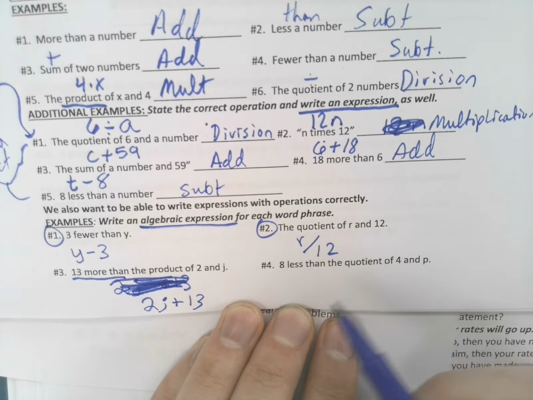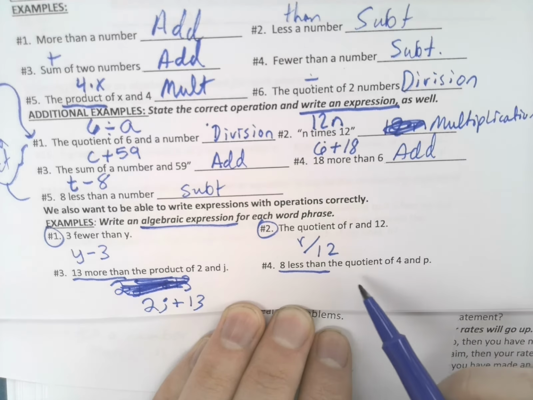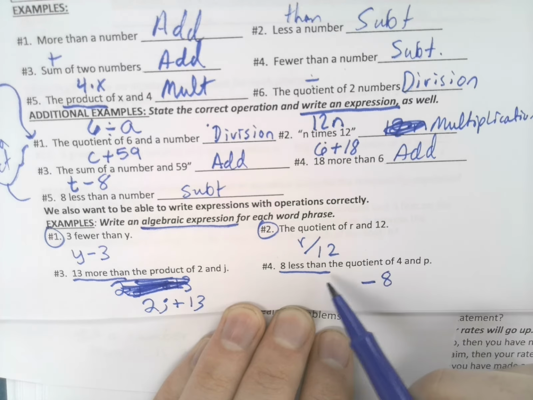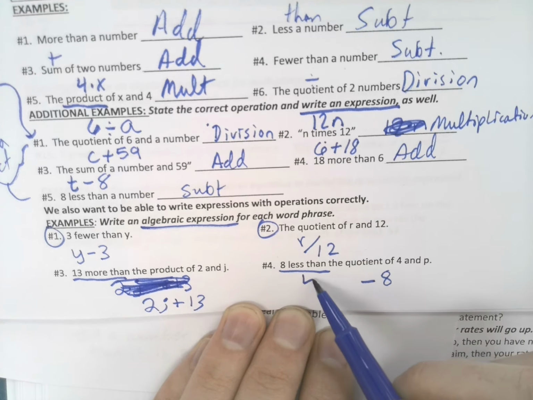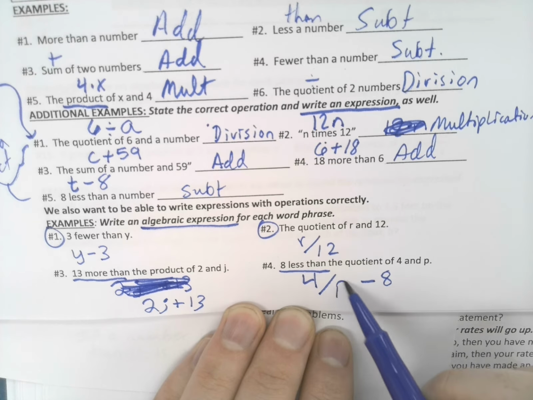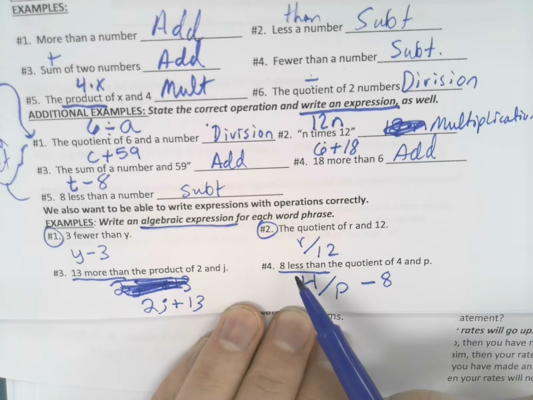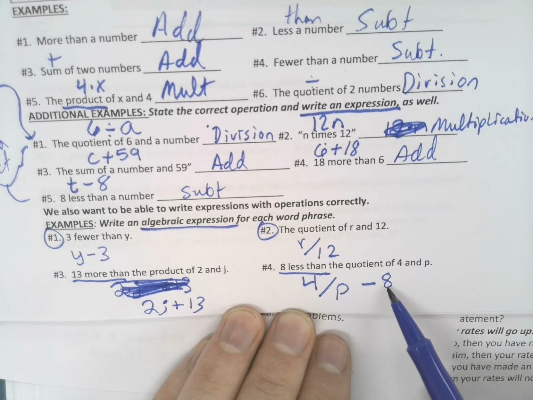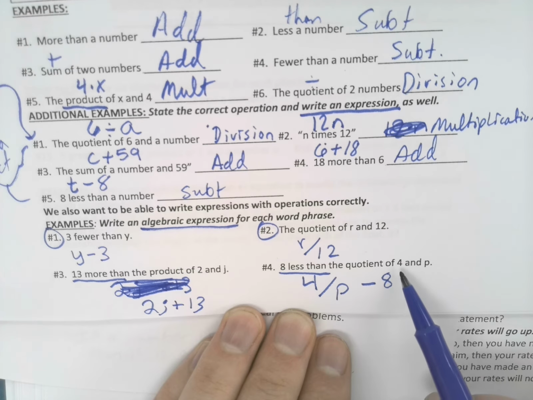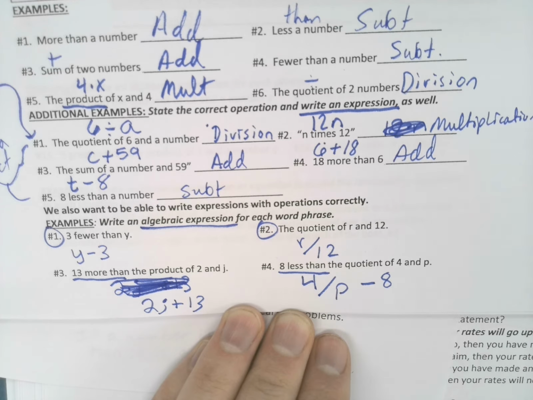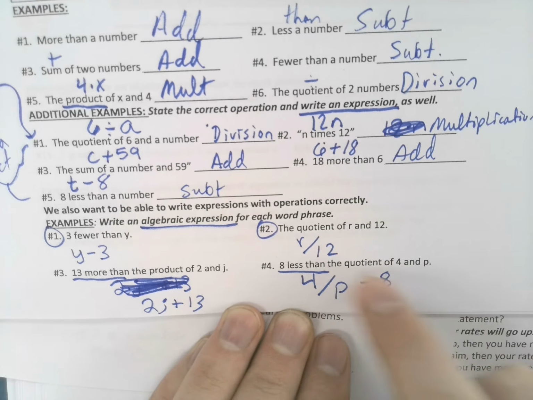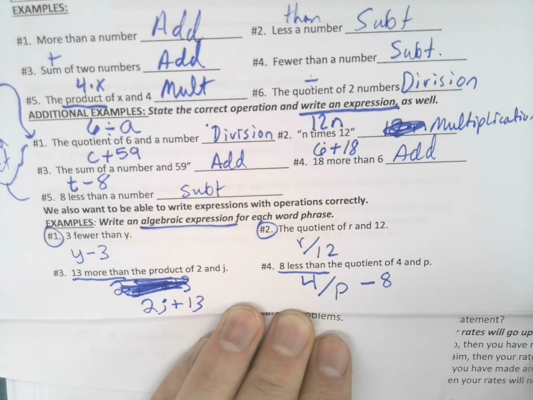How about that? 8 less than, so we subtract 8 from the original quotient of 4 and p. 4 divided by p. And remember PEMDAS, we would do the division, then the subtraction, if we could.